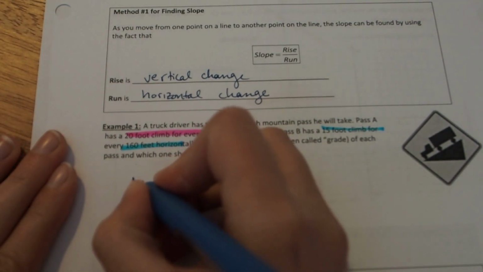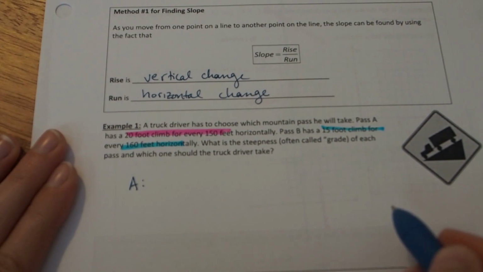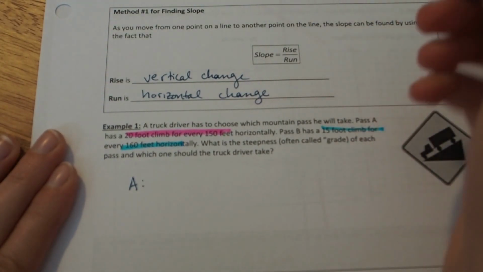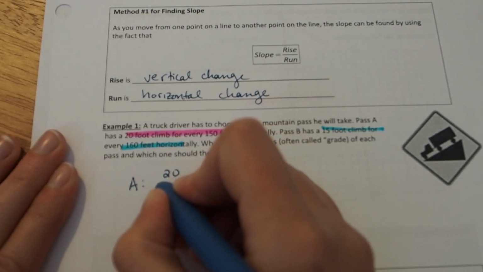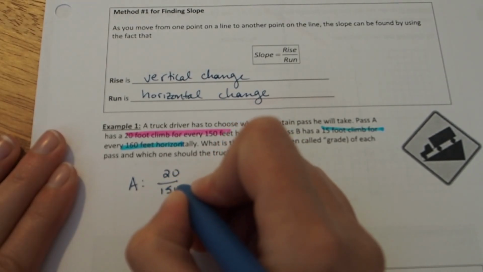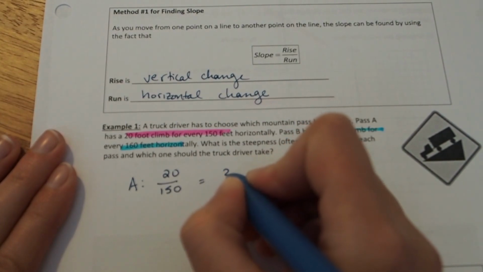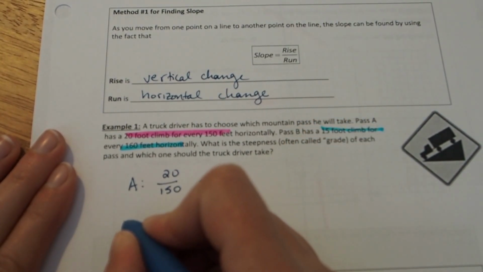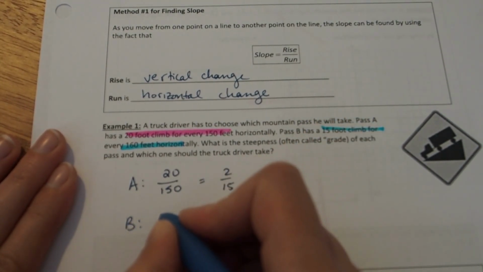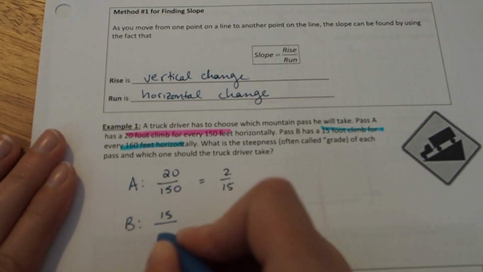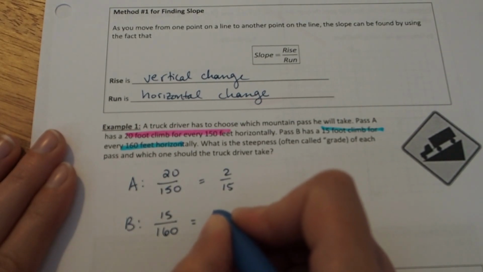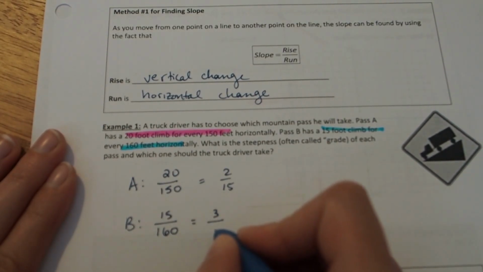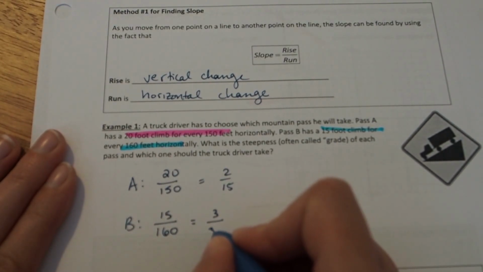For pass A, the slope is going to be the ratio of vertical rise over horizontal run. So for pass A, it's going to be 20 over 150, which would reduce to the fraction 2/15. And pass B is going to be a 15-foot climb over the 160 horizontal change, which, divided by 5, would reduce to the fraction 3 over 32.